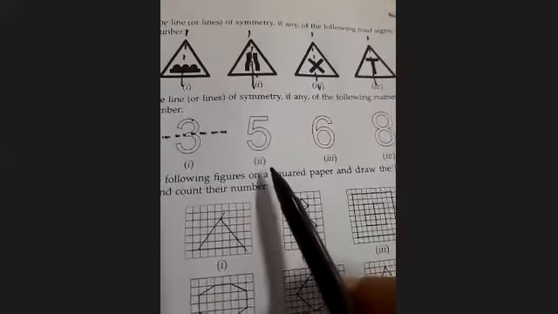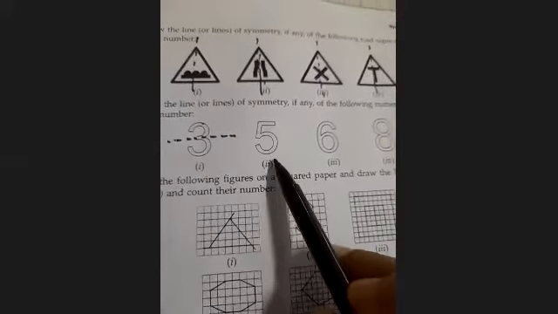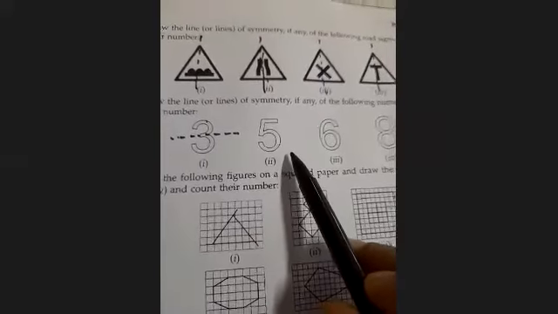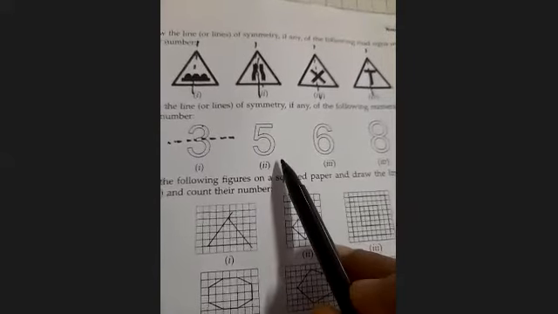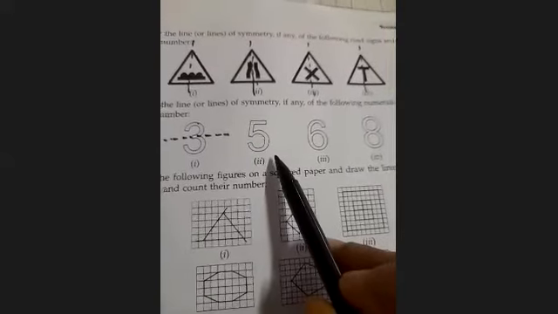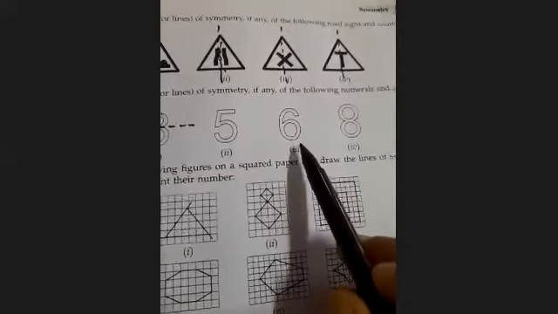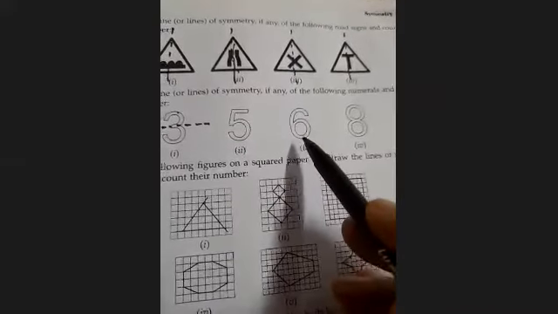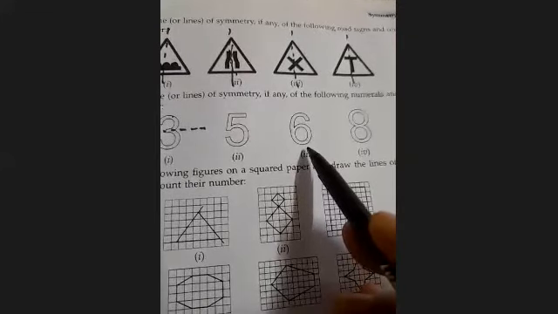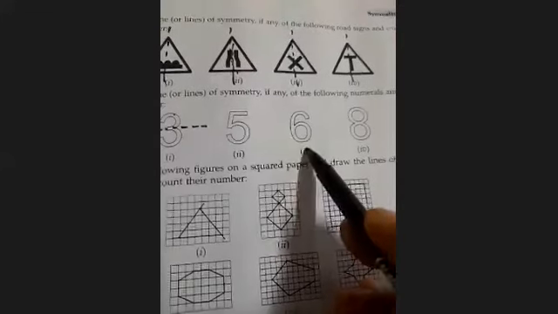Next is number 5. Yes, friends, we can't divide number 5 horizontally or vertically. So it means number 5 has 0 lines of symmetry, or no line of symmetry. Next is 6. Again, we can't divide number 6 into two equal parts horizontally or vertically. So number 6 has no line of symmetry.